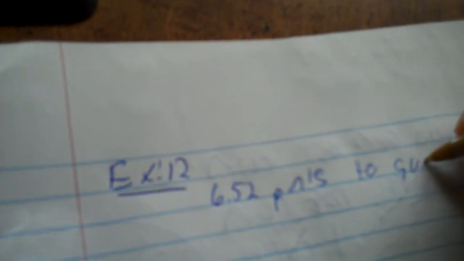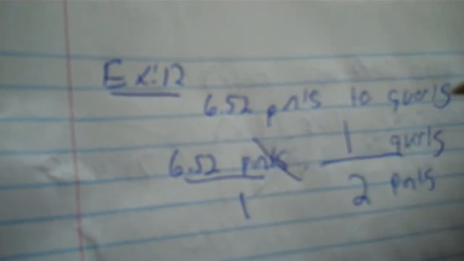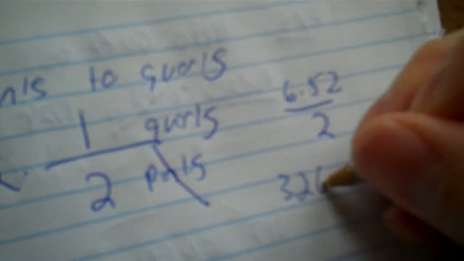Okay, now we're on units of capacity. Capacity is when you fill up a water jug. It can be measured in pints, quarts, gallons, cubic inches, things like that. Okay, so example 12. 6.52 pints to quarts. 6.52 pints over 1, and we want pints, quarts. Now you're on capacity. Okay, 2 pints equals 1 quart. So 2 with pints, 1 with quarts, and we end up with 6.52 over 2, which is 3.26 quarts.